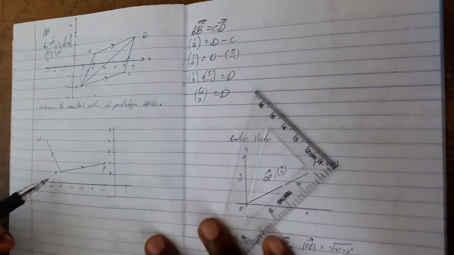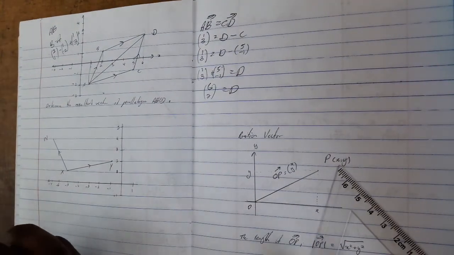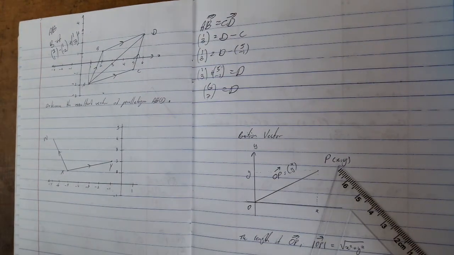Try this one too, do this one here, make sure you get a good look at it. And the next video will be position vectors.